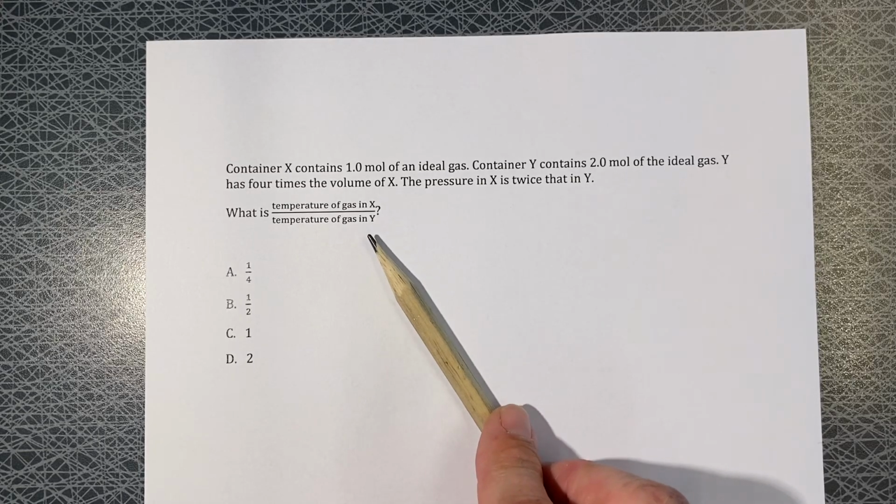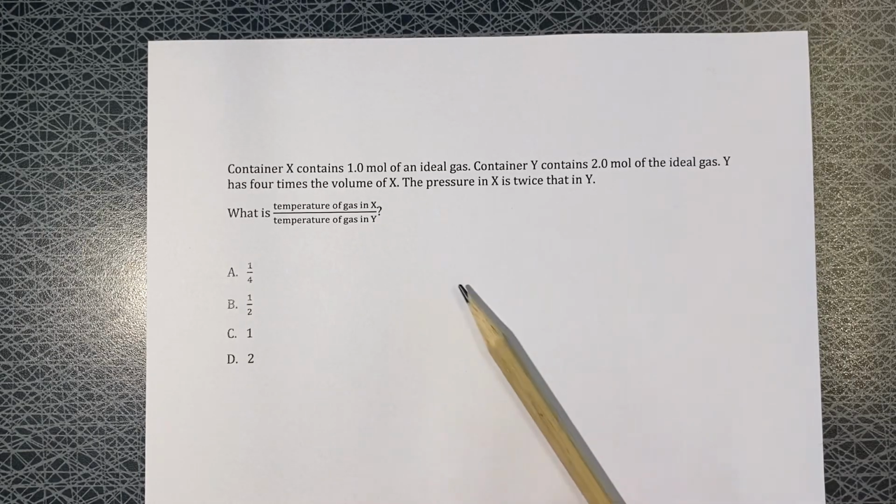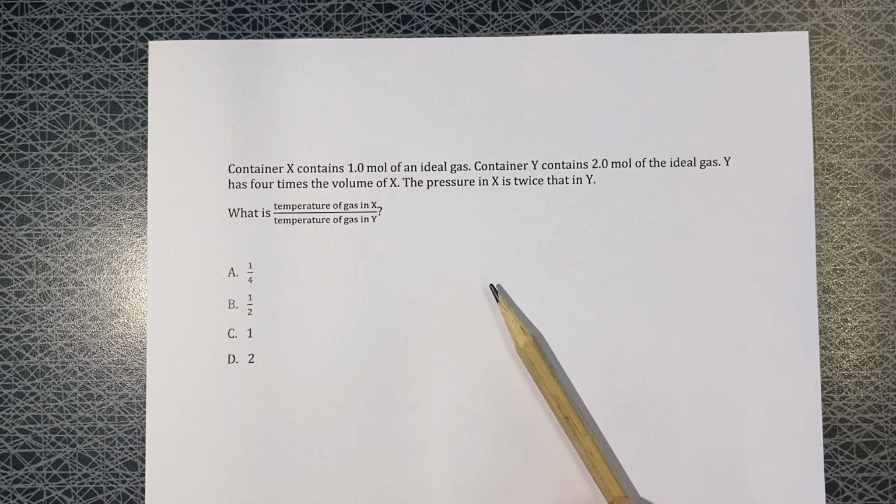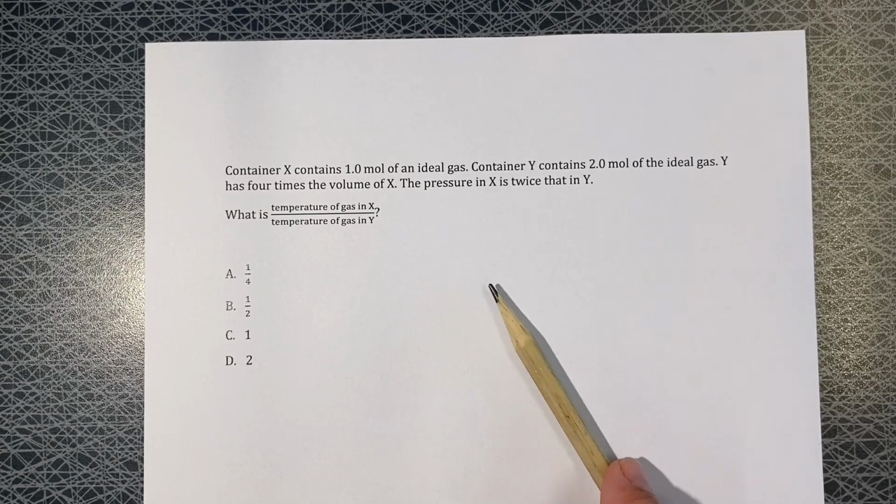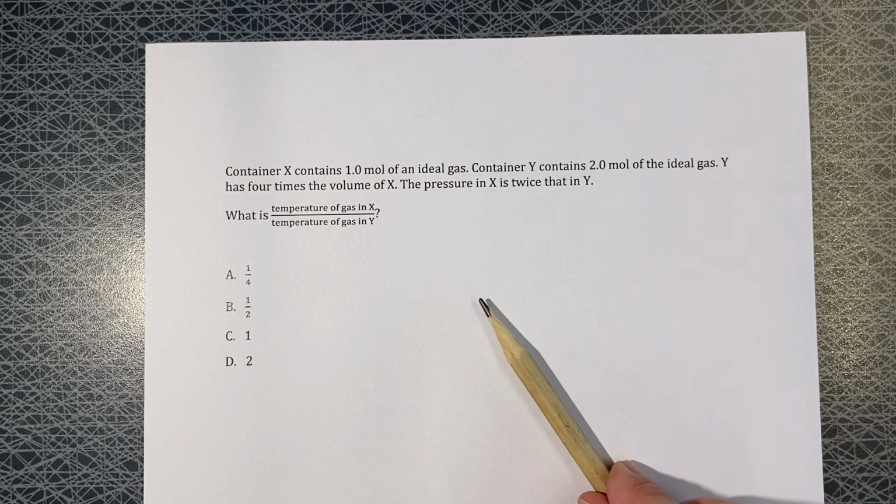If you would like to, you can start trying to solve the exercise, and when you're done you can start the video again and see if you have the same answer as I do.